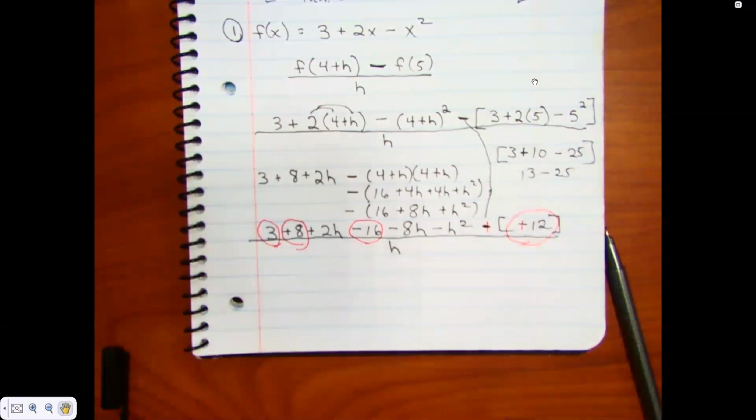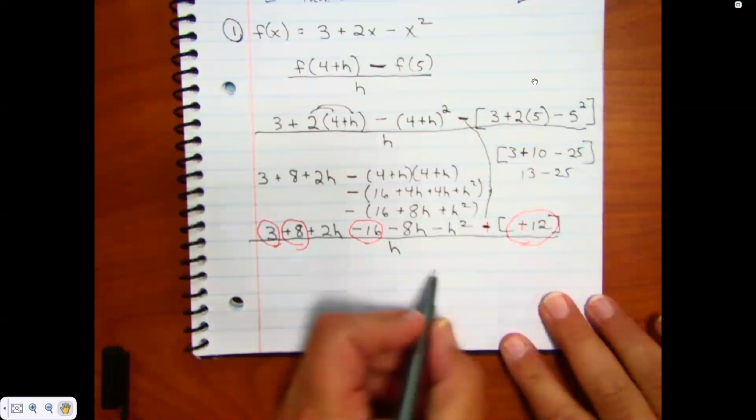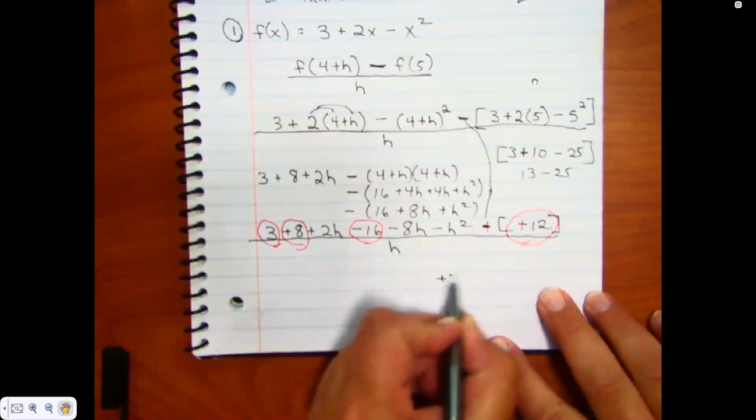Those we can all collect like terms. So 11 minus 16 plus 12 should take us to 7. We could do that last if we wanted to too. I'll put it back because it's the constant. We usually put the constant last.